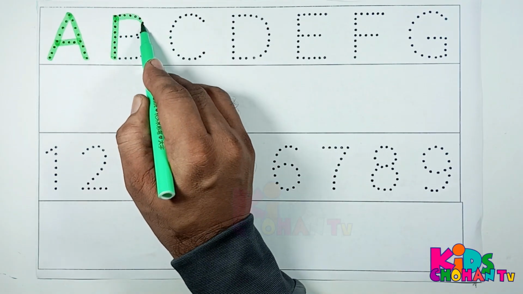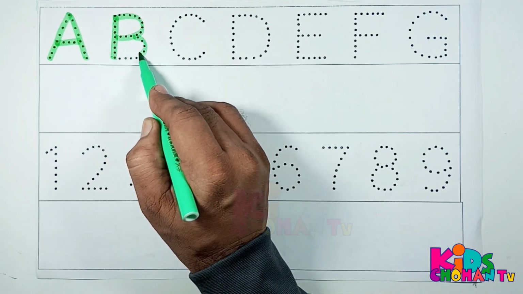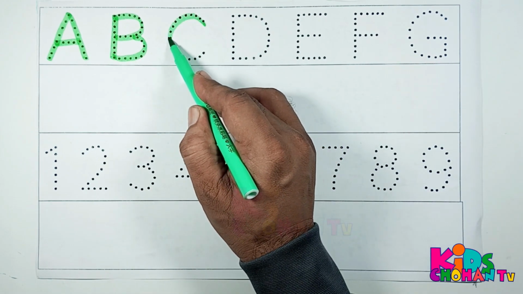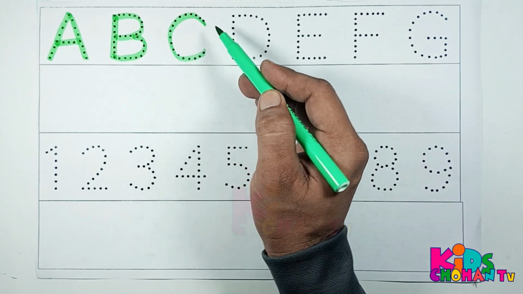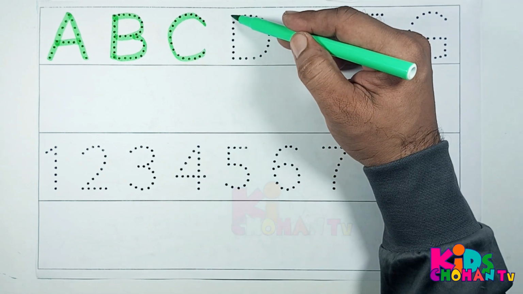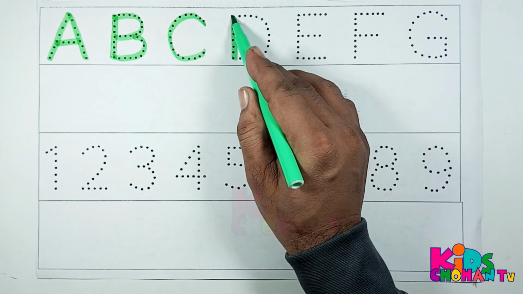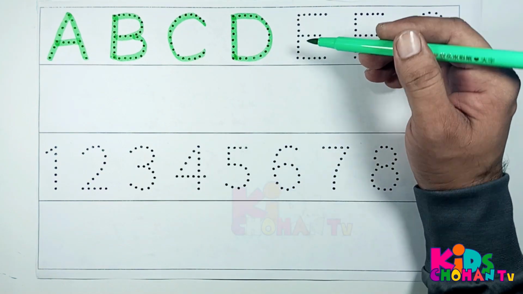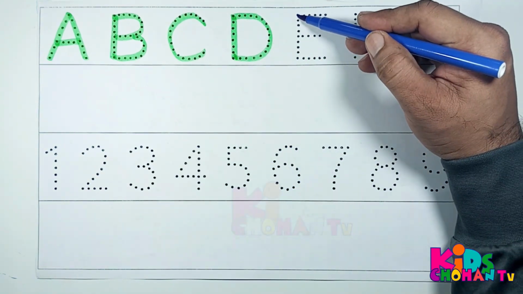Now we are tracing letter B. B for bee. Now kids, we are tracing letter C. C for cat. Kids, we are tracing letter D. D for dog.